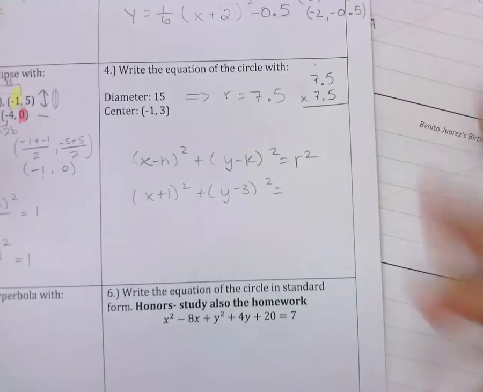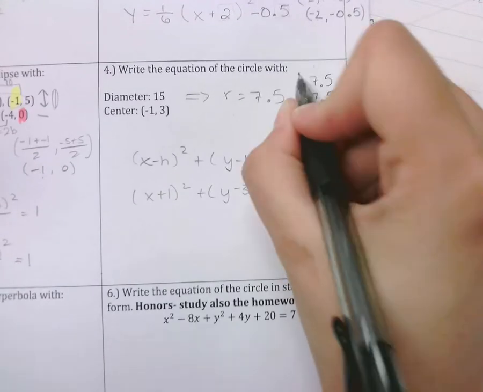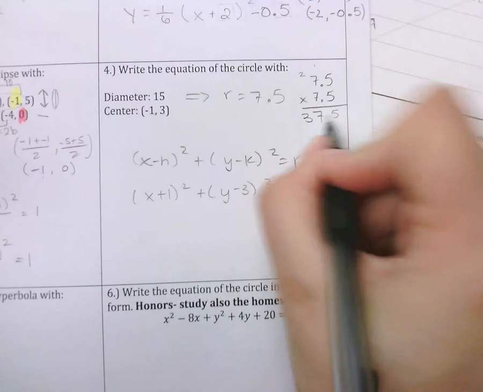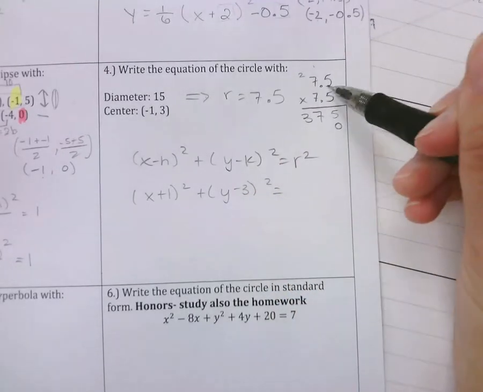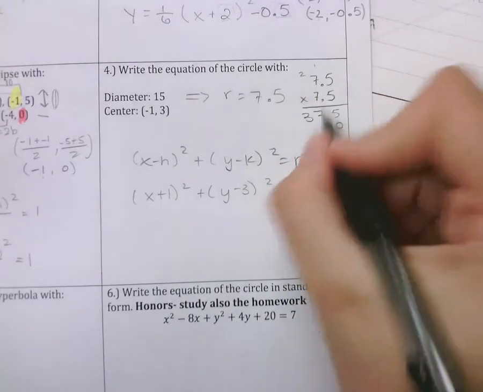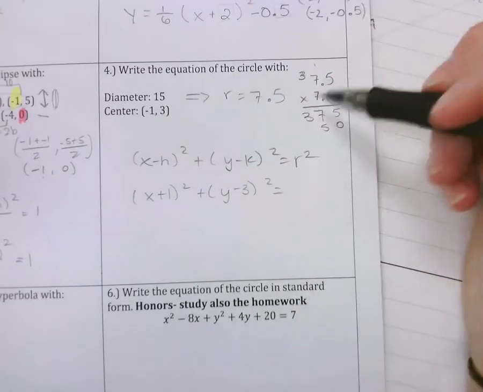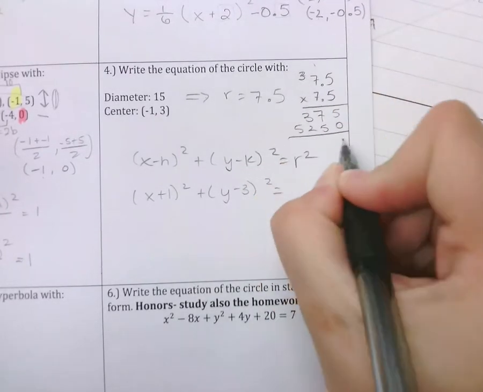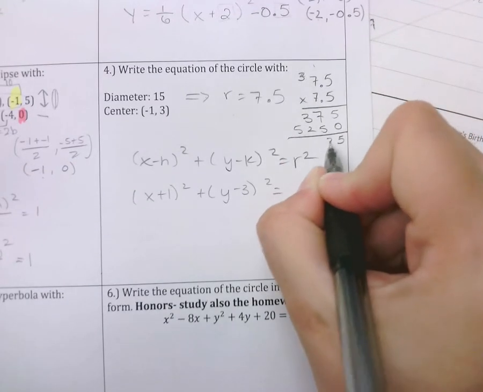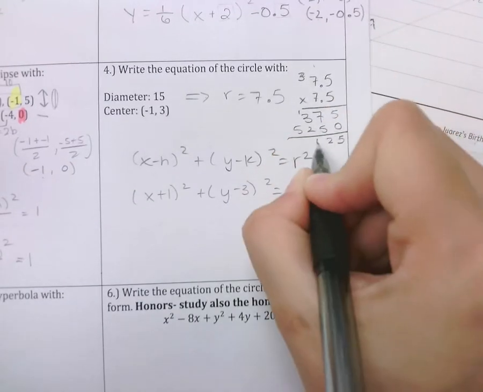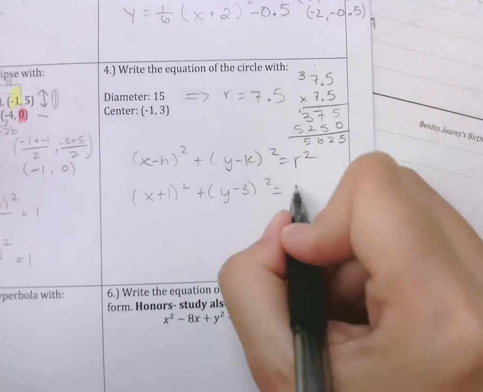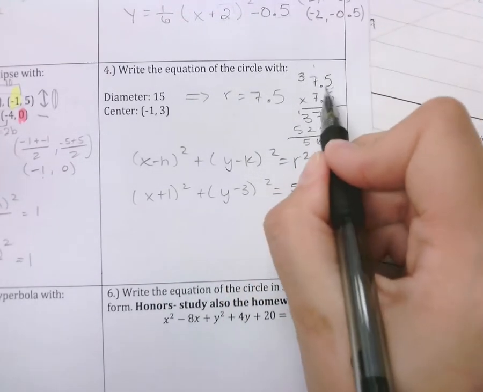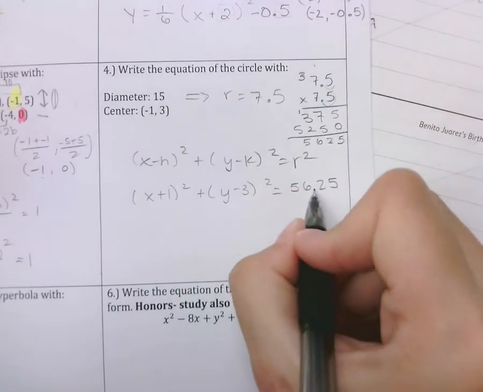What's 5 times 5? 25. What's 7 times 5? 35. What's 7 times 7? 49. Plus 3 is 52. Let's add all these up. So it's 56.25. There are 2 decimal places, so we put the decimal place right there.